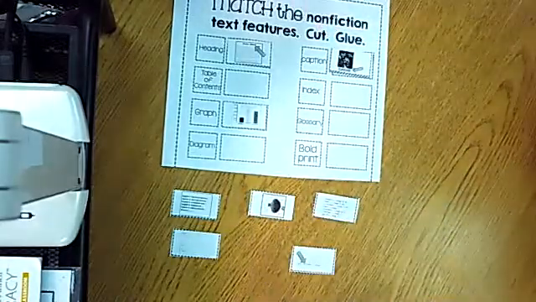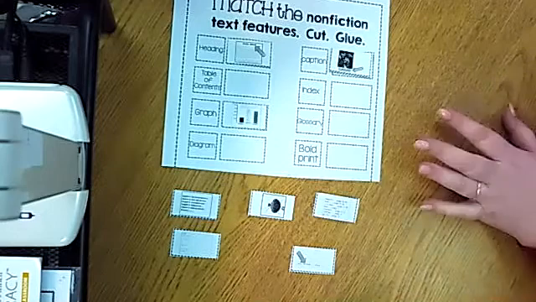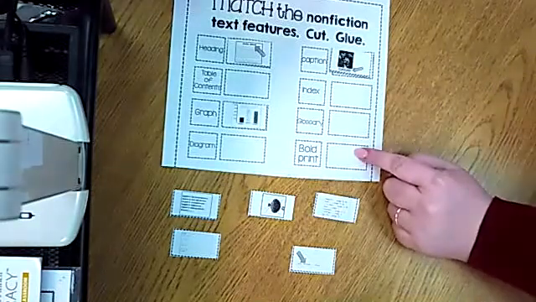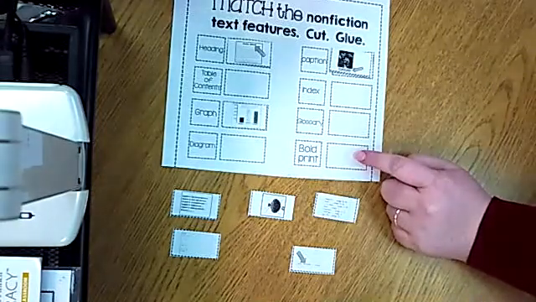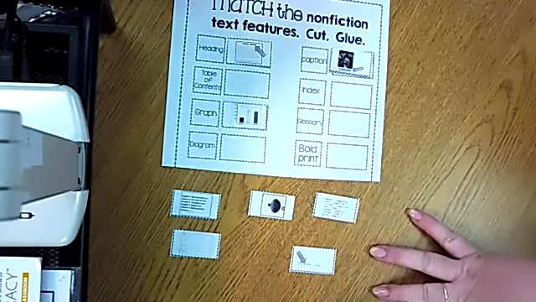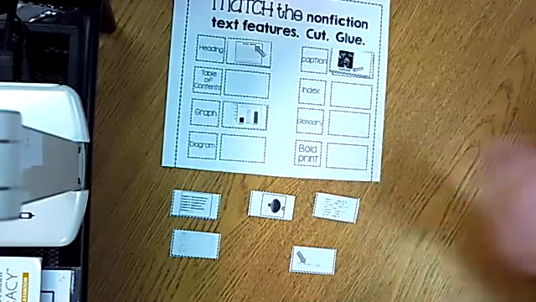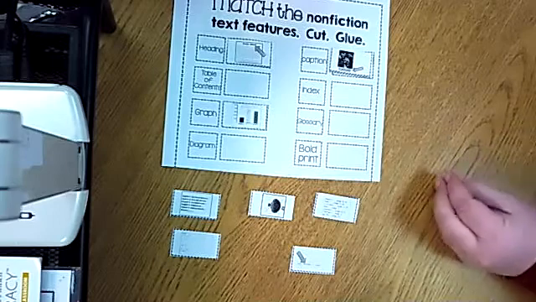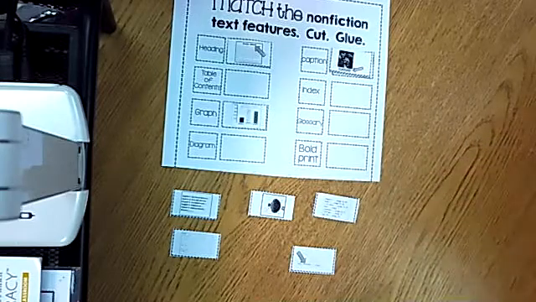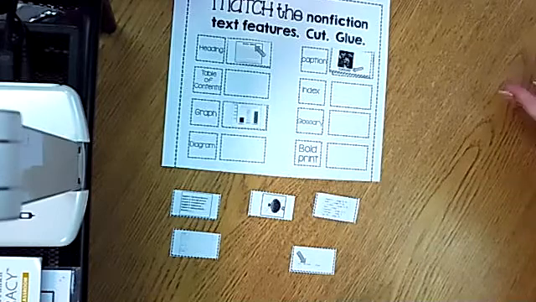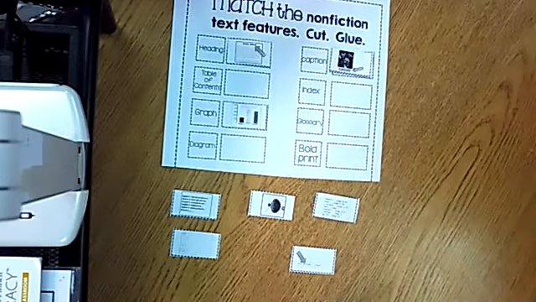Okay, the next one I'm thinking would be really easy for us to find is bold print. Bold print is when there are a bunch of different words on a page, and there are some words that are darker or bigger or stand out more than other words. See if you can find a picture that looks like that. The reason we have bold print is so that those words stand out, because those words are important.